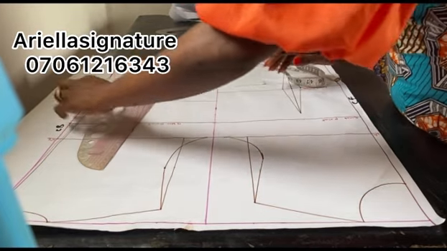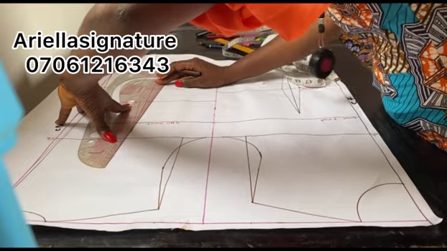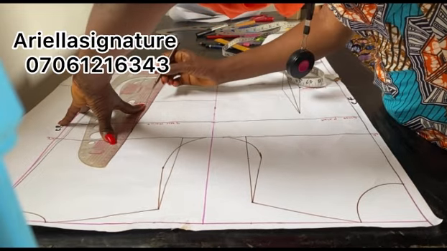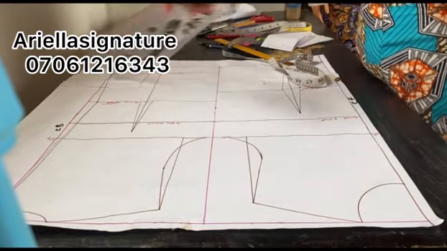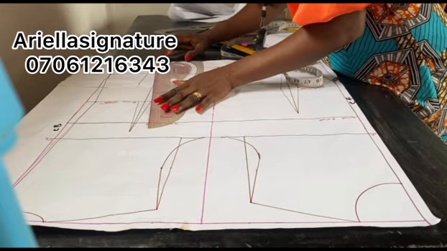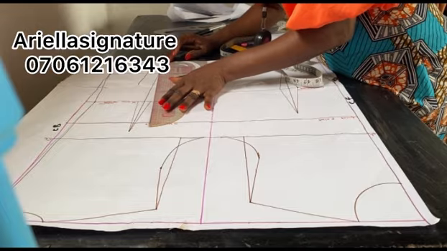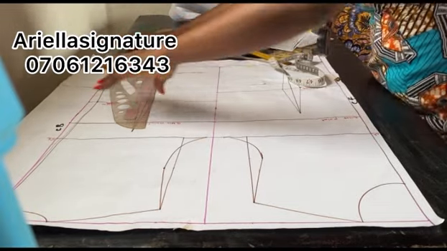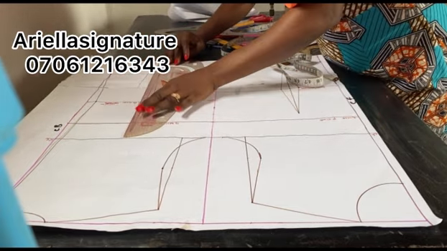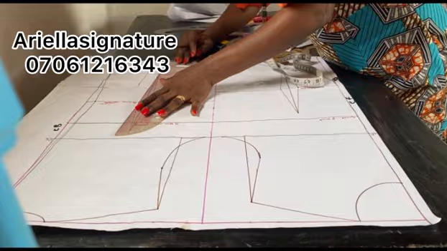So I can say I did 1 inch dart intake at the back. So for the front I did 1.5, the back I did 1 inch. So that is it. I'll be connecting to meet this leg here. Attention, so you don't end up doing the wrong thing. So I'm connecting it to meet this one here too.